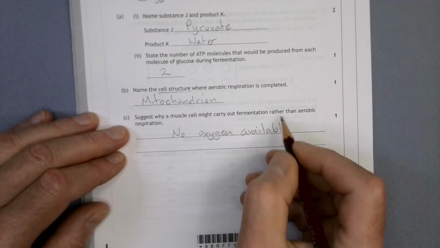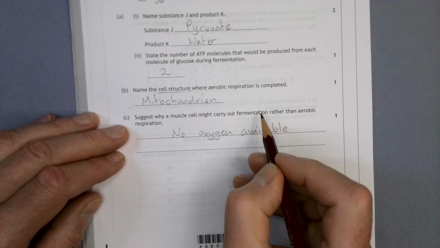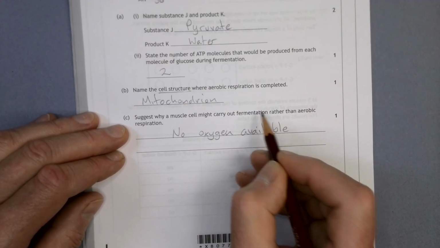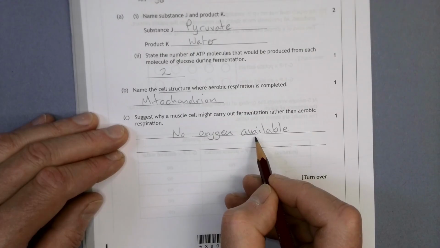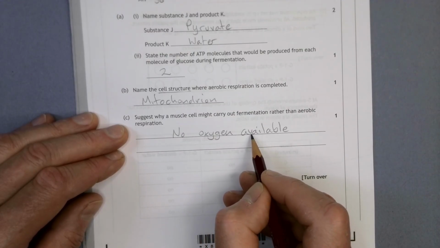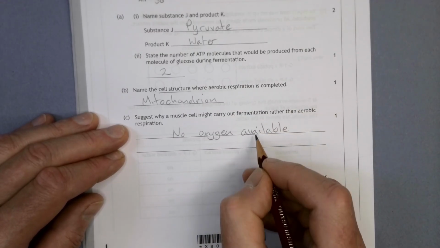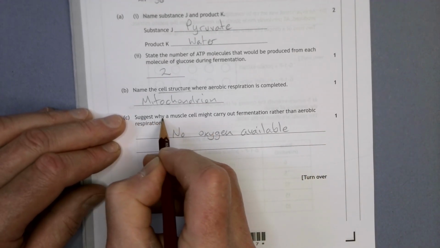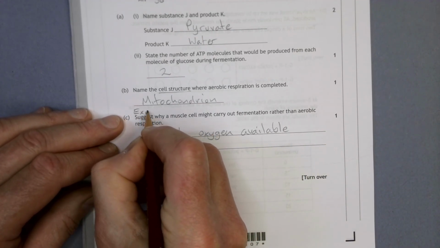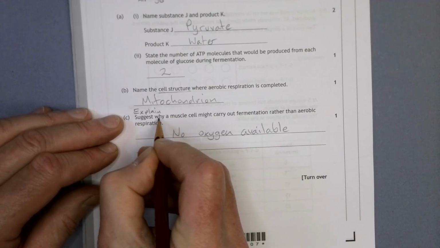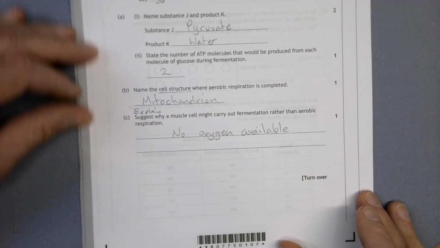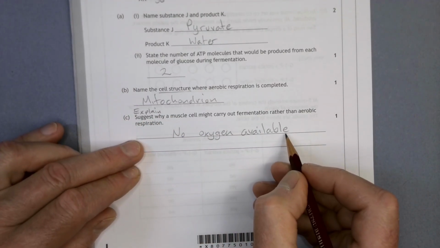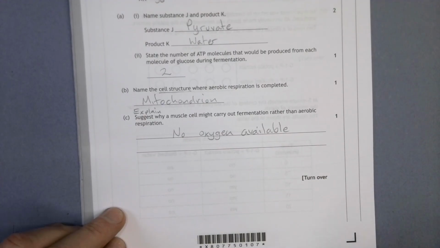Okay? If you said it needs oxygen to carry out this process, what you're doing is describing the process, not giving an explanation. All right? And that's really important. They're very tough on this in biology, particularly. So your literacy and understanding, that means explain. Sometimes they don't write explain, they write it a different way, but you need to be able to spot it. No oxygen available will get you the mark. That's the end of question 3.